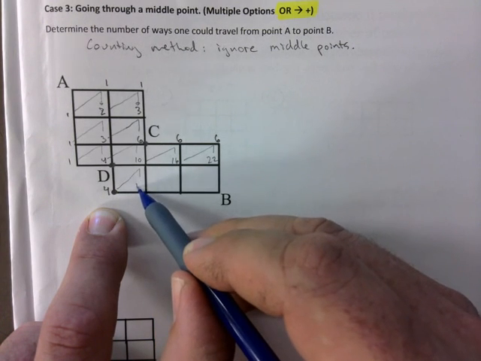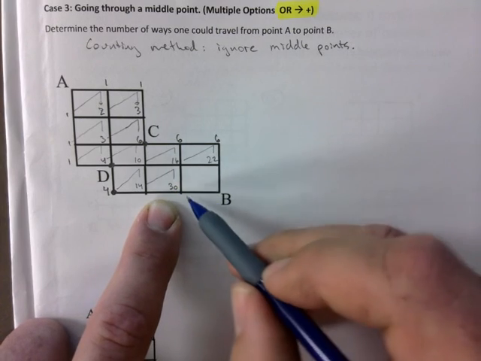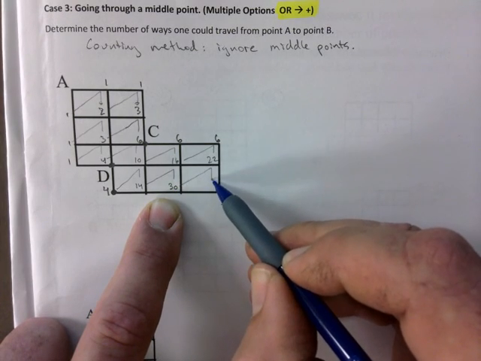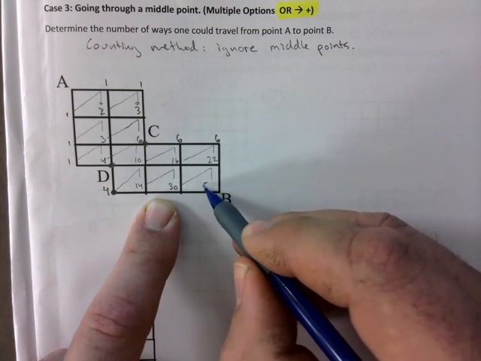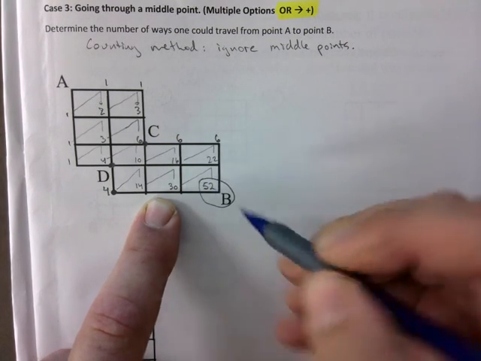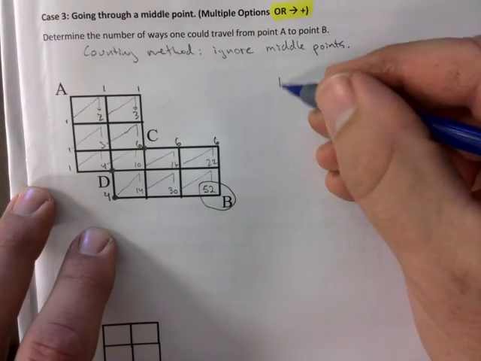4 and 10 is 14. 14 and 16 is 30. 30 and 22 is 52. Yeah, 52. So according to our counting method, there would be 52 ways to get there from A to B. Okay. Now let's use the formula.